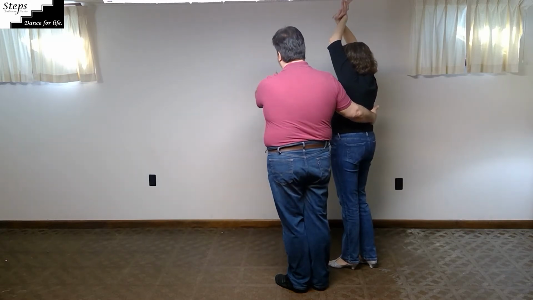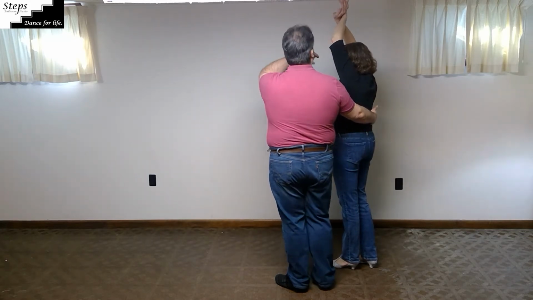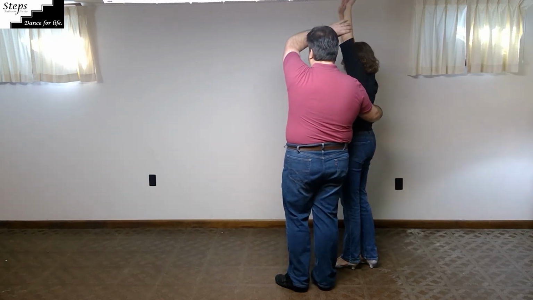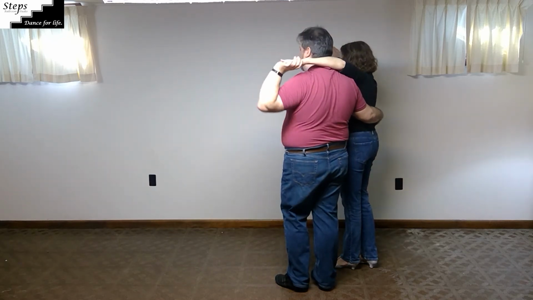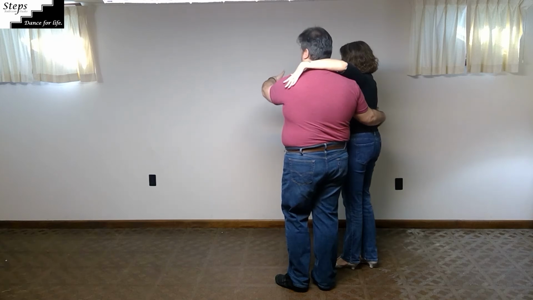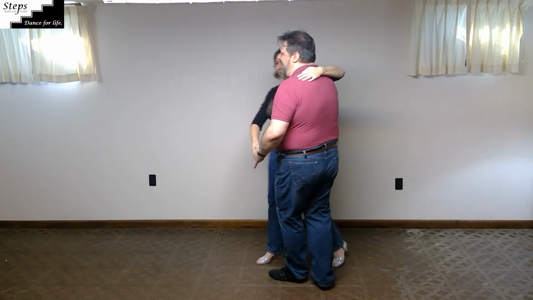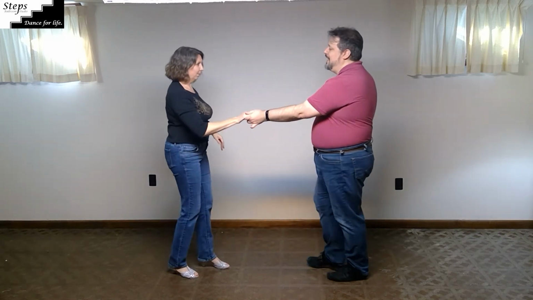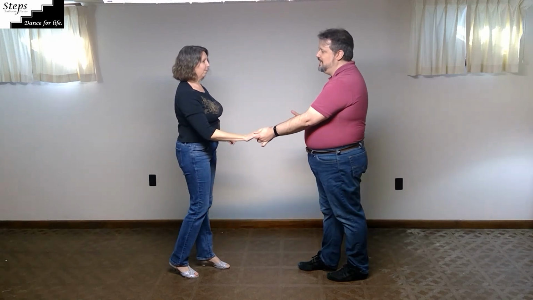At that point, you're going to ask for their hand, and then our follower can release the cross, bringing one hand down behind their partner's neck, grabbing the other hand as we release them out in front, like a standard left turn release to reconnect back to basic.